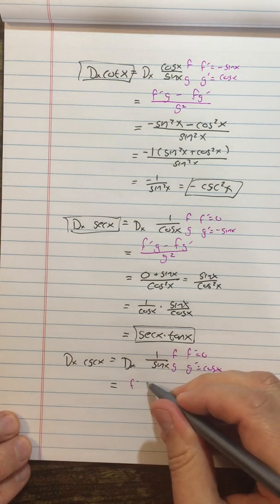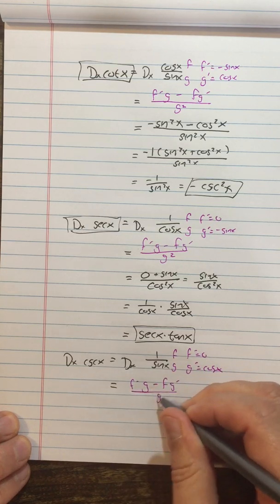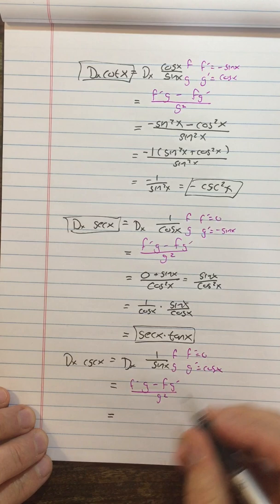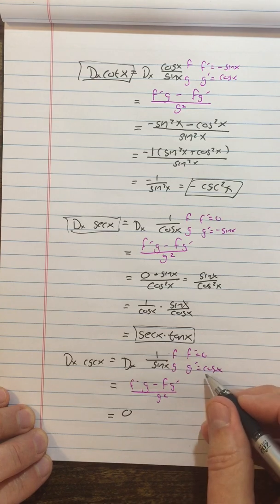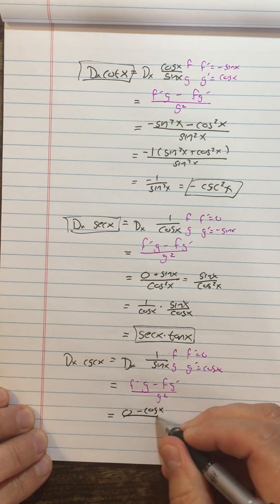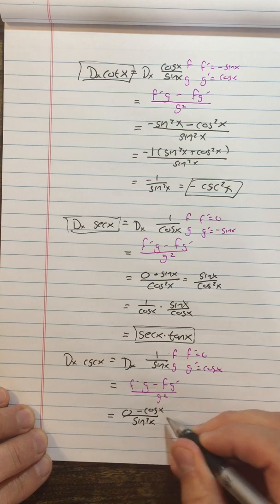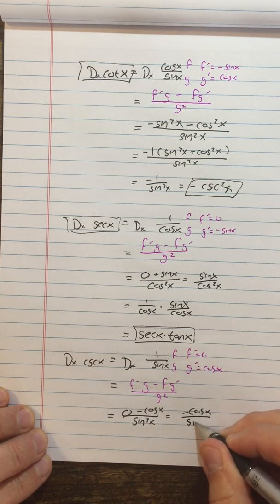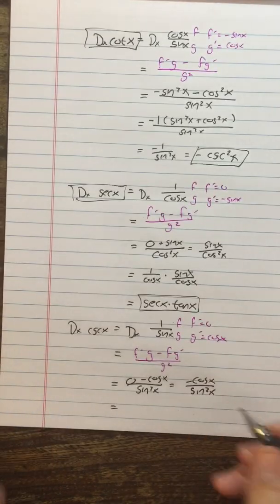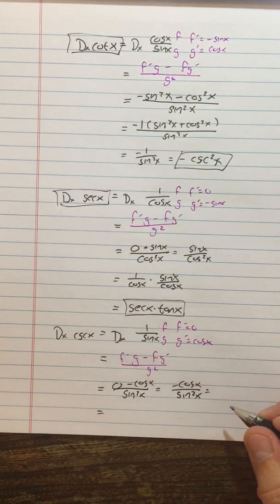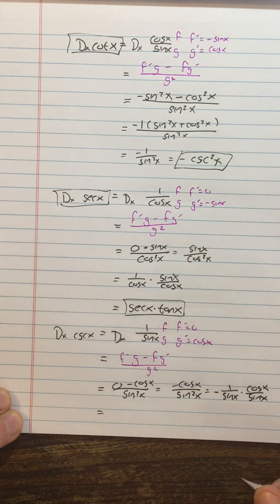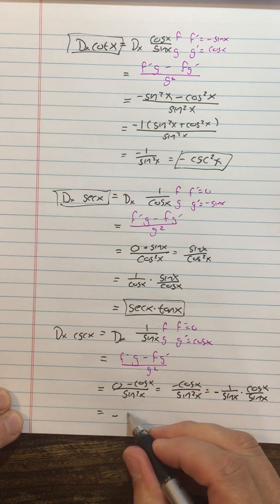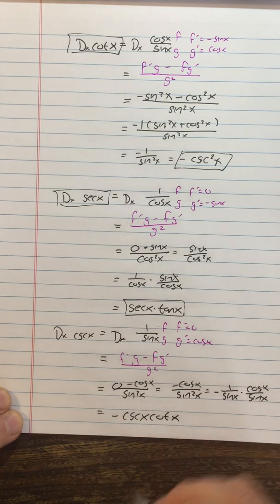So when I do f prime g minus f g prime over g squared, my f prime is 0, so I have 0. Now it's minus f g prime, so minus 1 times cosine, so minus cosine x over g squared, which is sine squared. So I have negative cosine x over sine squared. So this is equal to negative 1 over sine x times cosine over sine x. So what most people are going to say for that is negative cosecant cotangent.